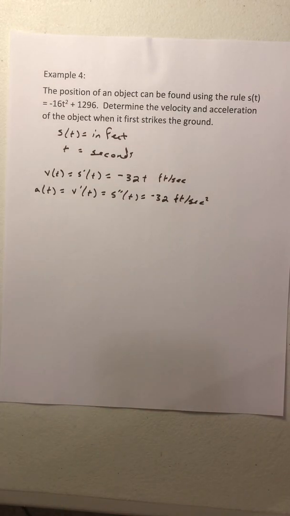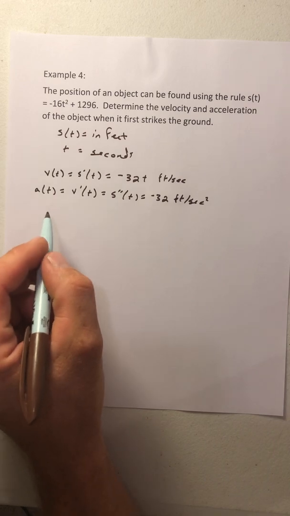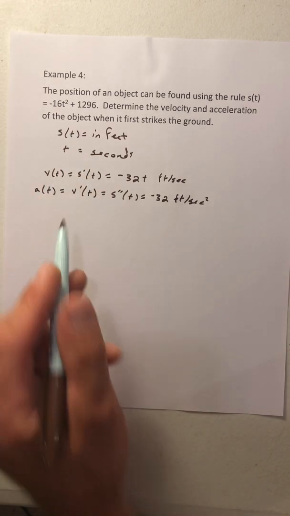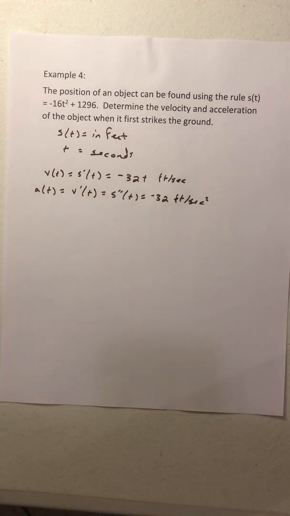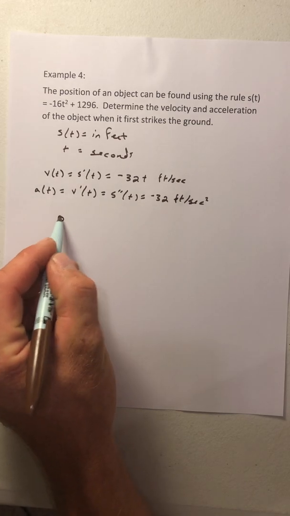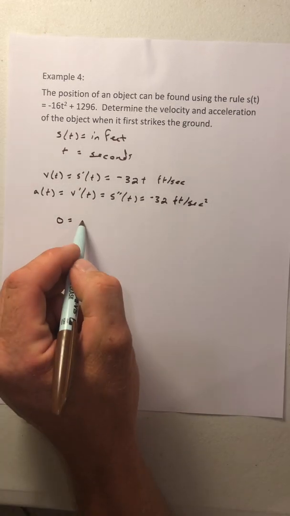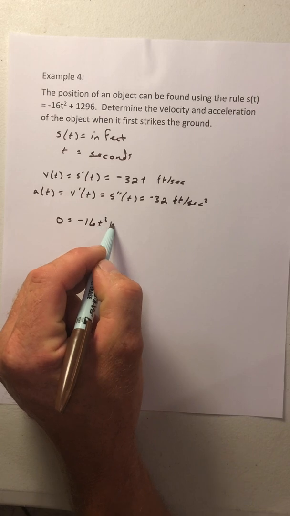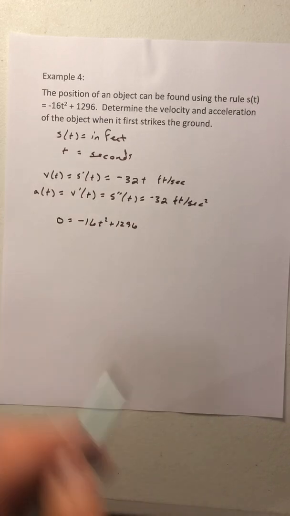All right, so when is this thing going to first strike the ground? How can I figure out when it's going to strike the ground? I know the position, or the height, is going to be 0 when it first strikes the ground. So we get negative 16t squared plus 1296.